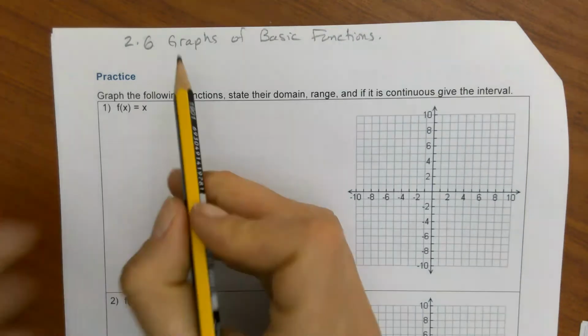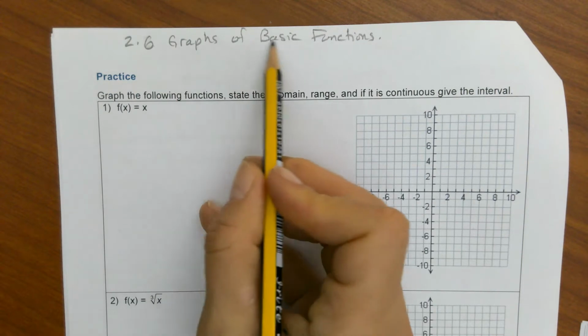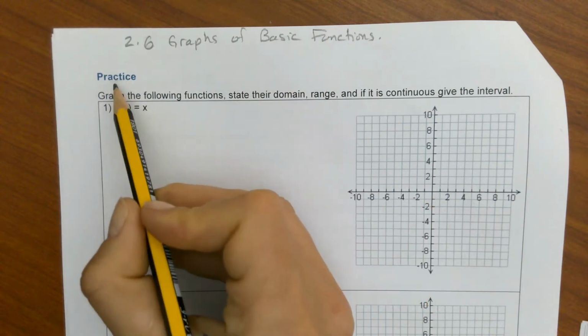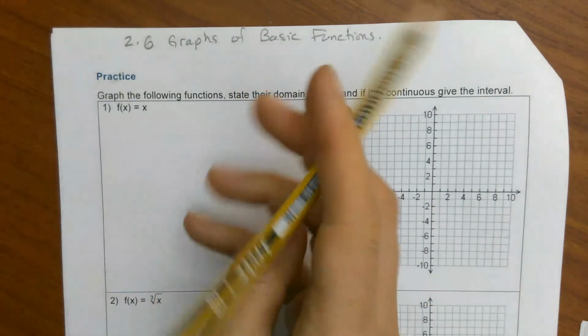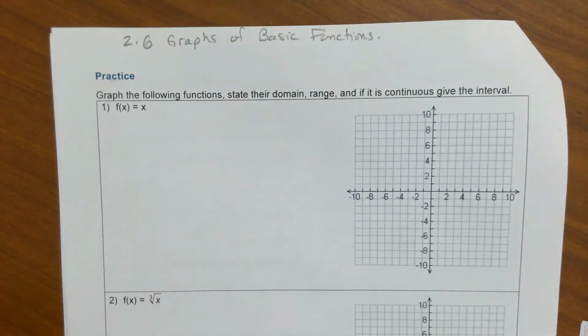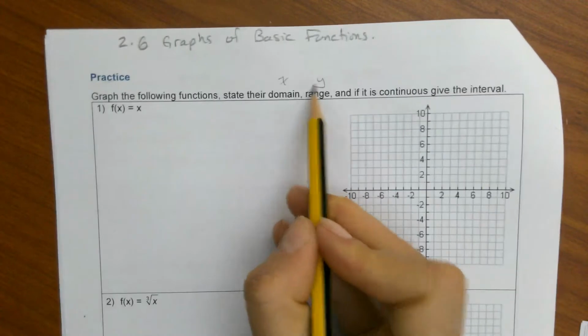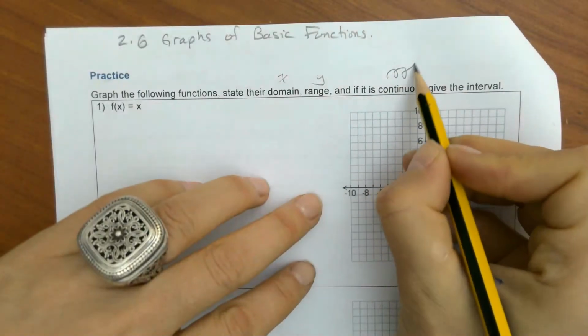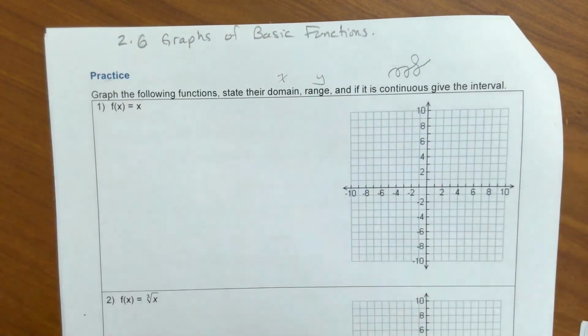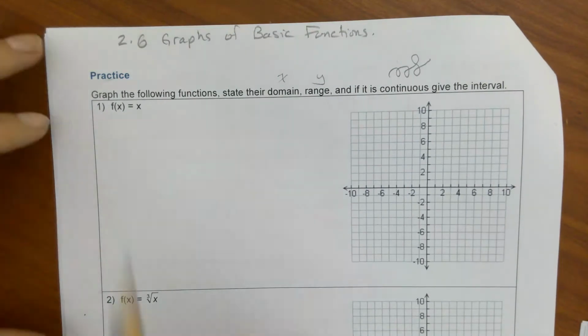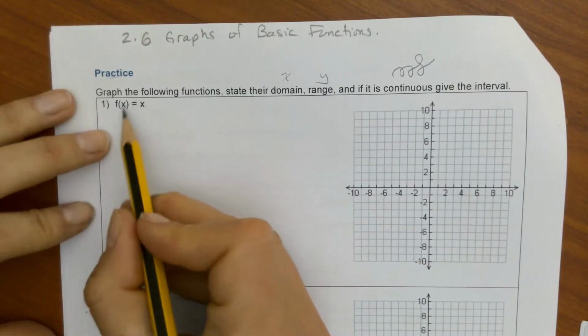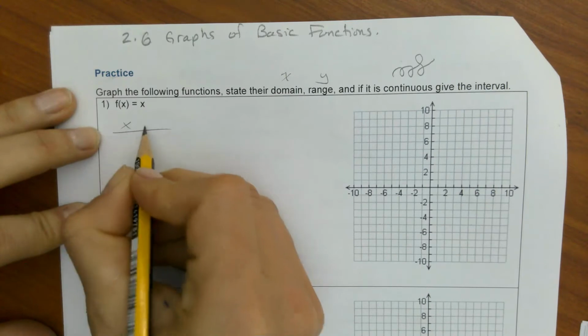Okay, so we're still doing 2.6 graphs of basic functions, but now we're going to do some practice. It says graph the following functions and state their domain, range, and if it's continuous. Because it's so simple here, I can just do a table of values.